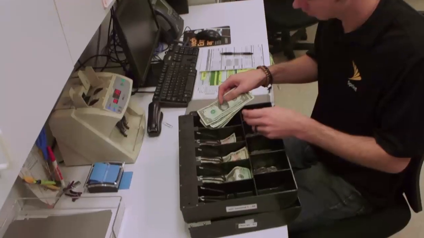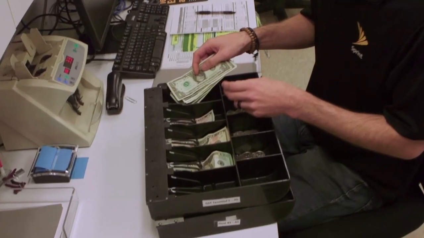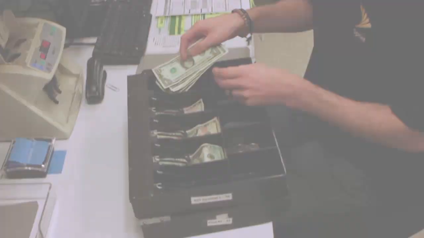If closing multiple drawers at the same time, be sure to clearly label drawers so as not to get cash confused between them in the closing process.